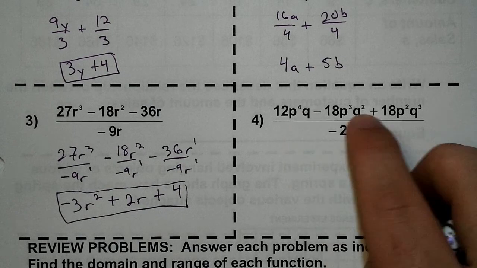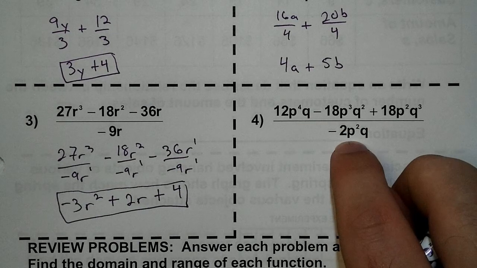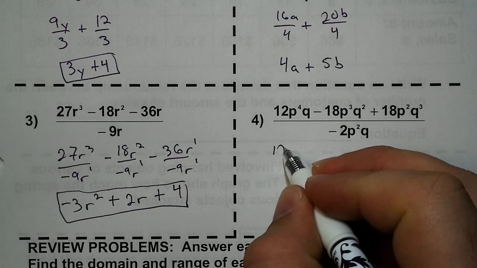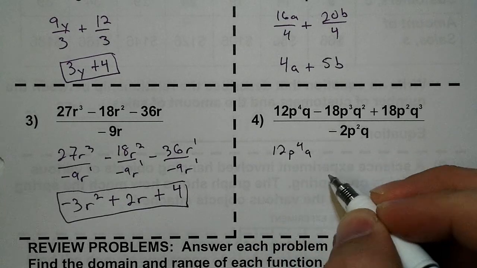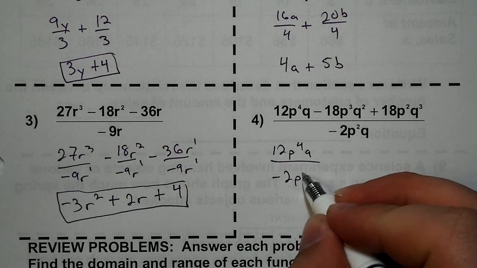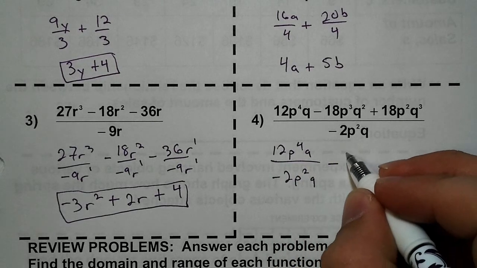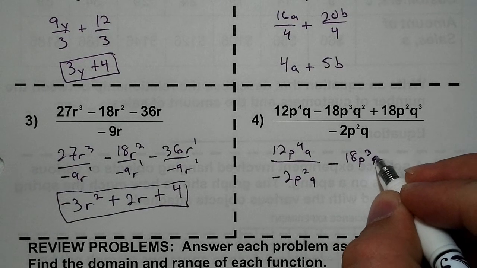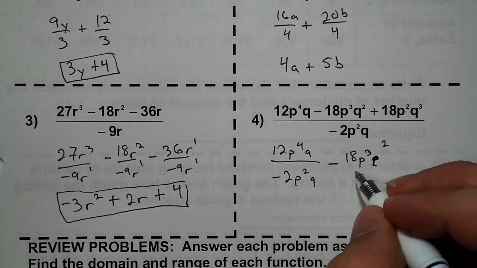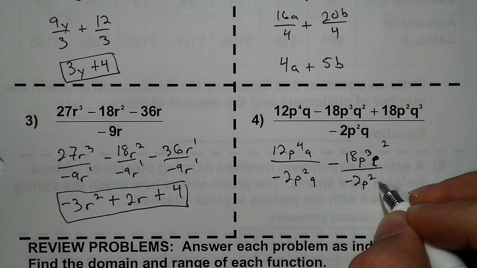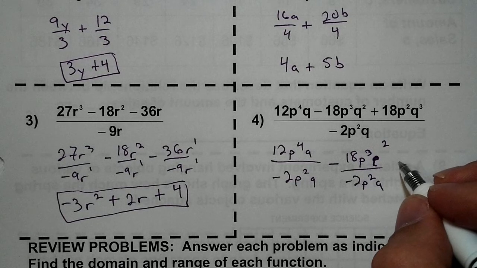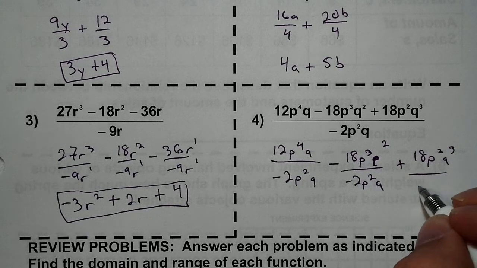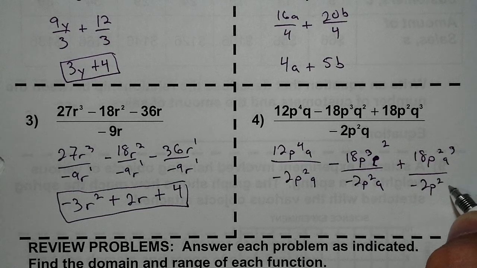Okay, number 4. We have 3 terms on the top. We have 1 term on the bottom, but we have 2 variables. You're still going to treat it the same. So this is the same as 12p to the fourth q divided by negative 2p squared q minus 18p to the third q to the second divided by negative 2p squared q, and then plus 18p squared q to the third divided by negative 2p squared q.